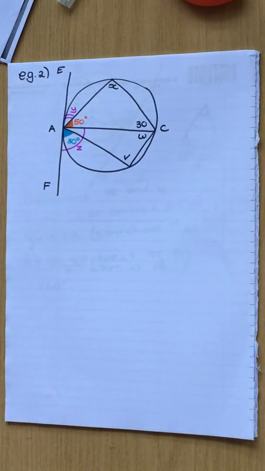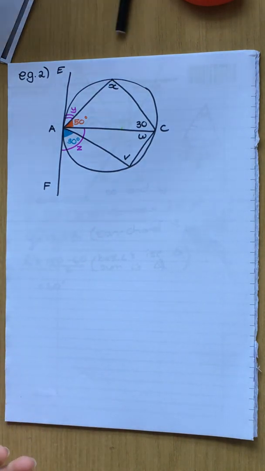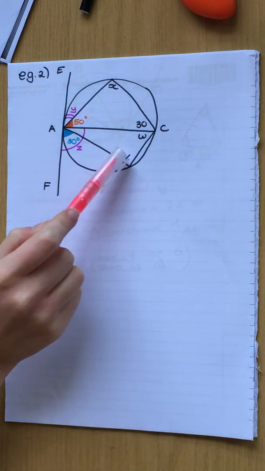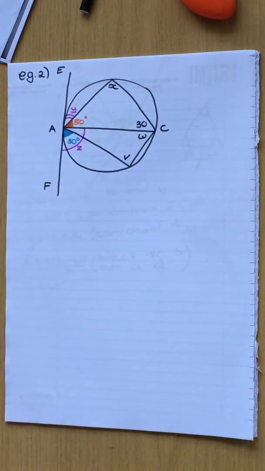Okay, this one's a little bit more complicated, and I'm actually glad that I had to do this part of the video again, because the way that I had it before, it might still go that way, but there were so many colors on here, even I was getting confused. Okay, but we are trying to calculate V, W, X, Y, and Z. So it's quite a long one.